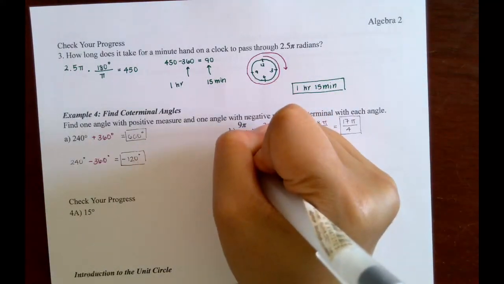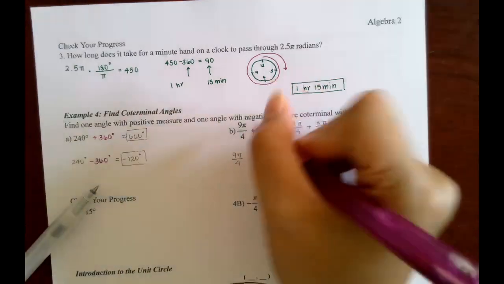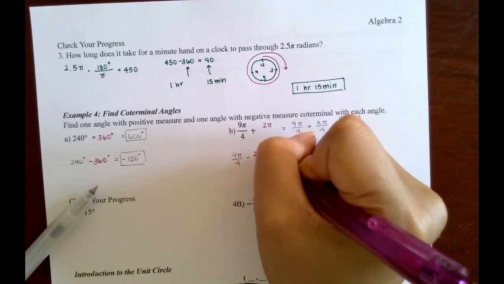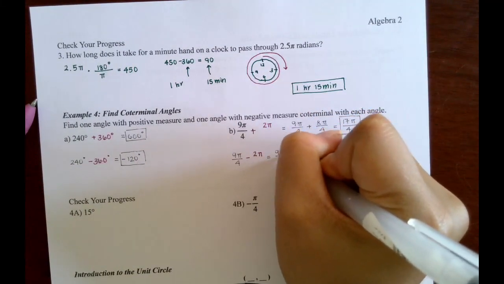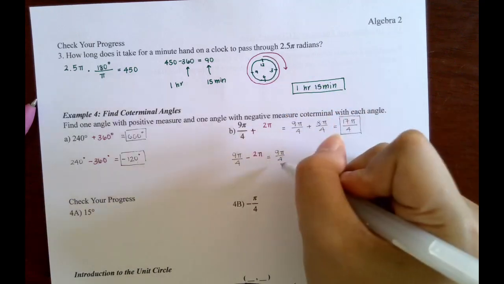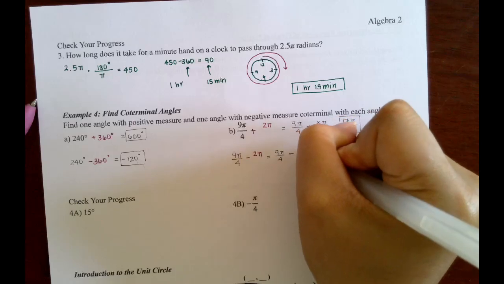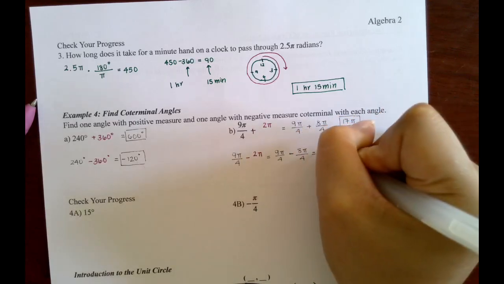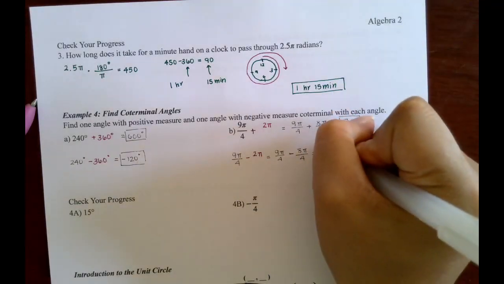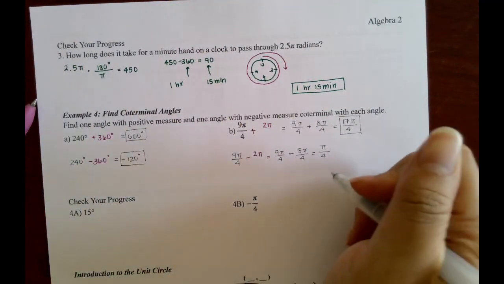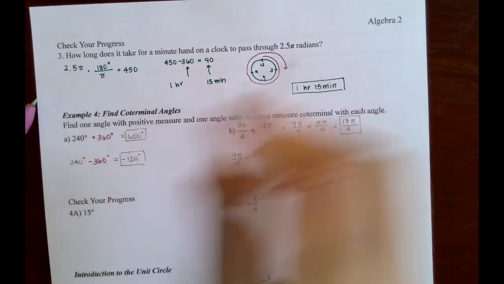I'm going to do 9 pi over 4, and this time I'm going to subtract 2 pi. Again, I need a common denominator, which is 4, so times 4 on the bottom too, so then minus 8 pi over 4. Once the denominator is the same, keep the denominator. 9 pi minus 8 pi is 1 pi, so this is pi over 4. However, I wanted a negative one, so I'm just going to subtract it again.